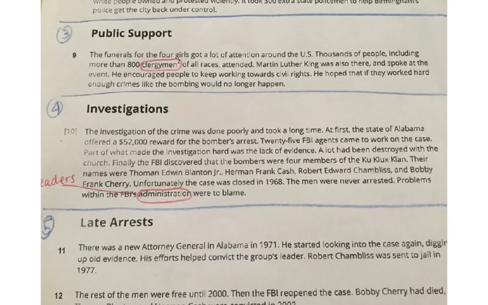Section 4, investigations. The investigation of the crime was done poorly and took a long time. At first, the state of Alabama offered a $52,000 reward for the bomber's arrest. 25 FBI agents came to work on the case. Part of what made the investigation hard was the lack of evidence. A lot had been destroyed with the church.